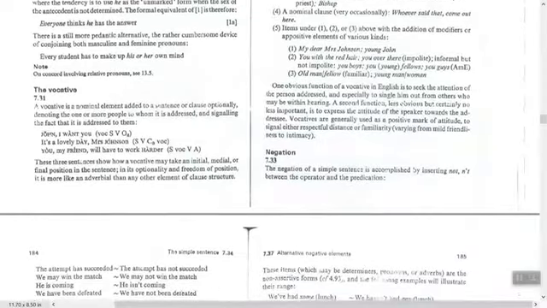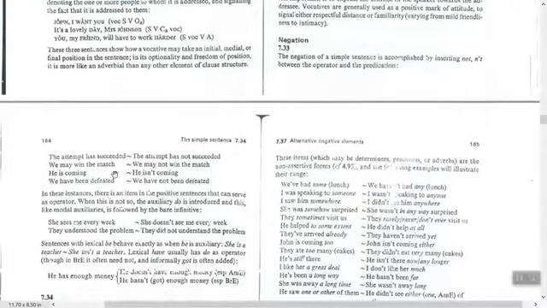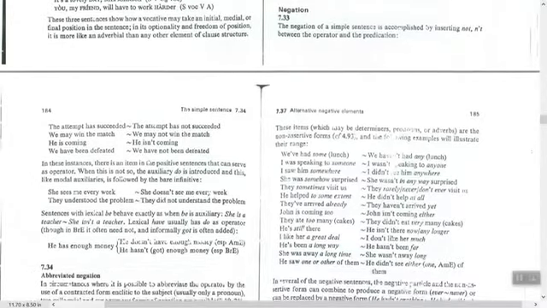We come to negation. What is negation? We are going to talk about negation in detail. The negation of a simple sentence is accomplished by inserting not or n't between the operator and the predication. We are familiar with this. We know how to negate a sentence. Here you have some sentences and how these sentences are negated. We may not. He is not. You see here? With these sentences, the same thing. He sees me. How can you negate it?